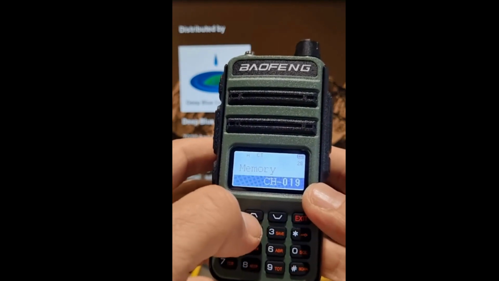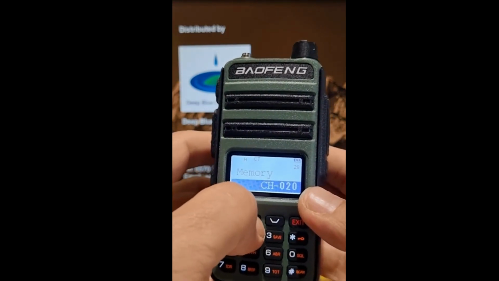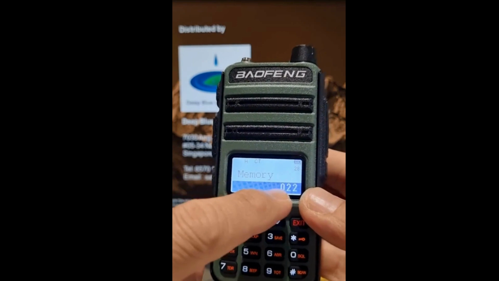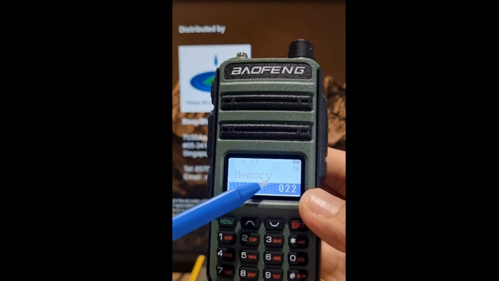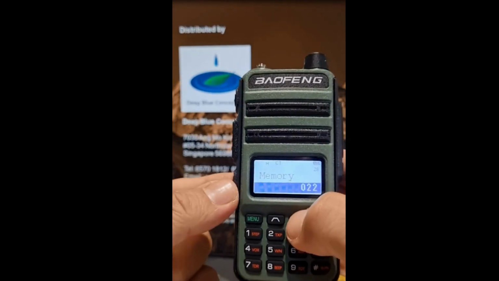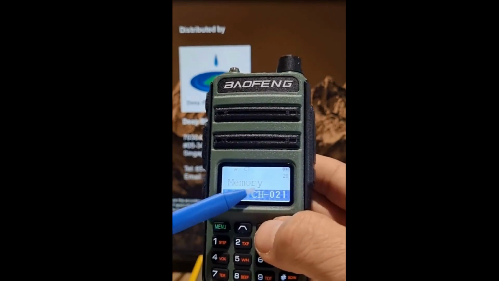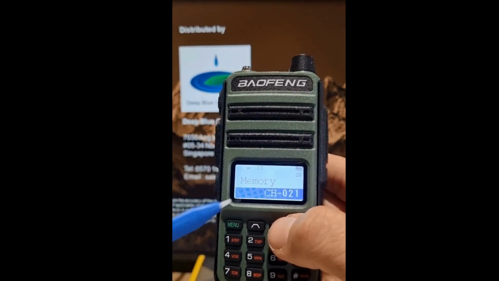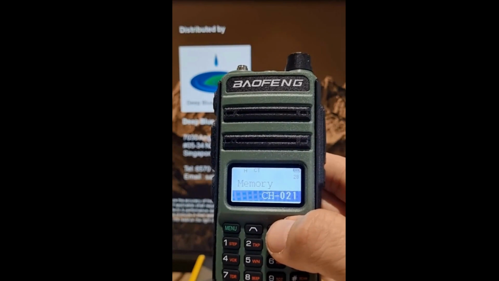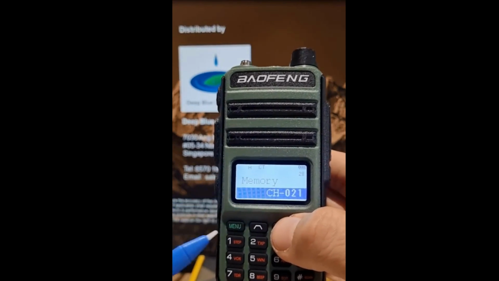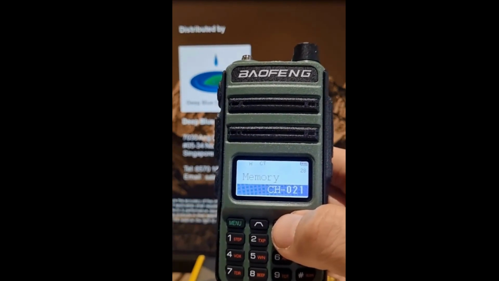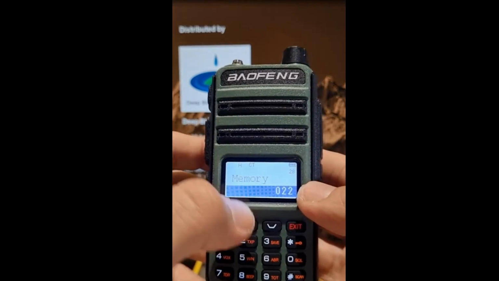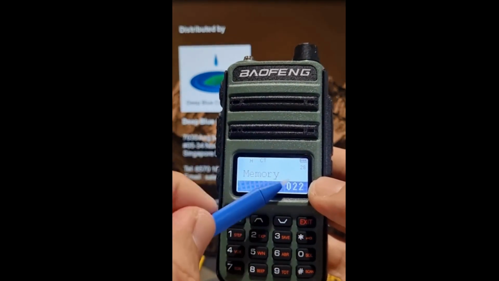Memory channel. I toggle up and down to select channel 22. You will notice the number 22 there, and the CH disappears. If I go back to 21, you will see the CH is there. The reason why the CH is there in 21 is because there is a channel 21 that's already saved inside the walkie-talkie, but 22 is empty, and that's why there's no CH there.